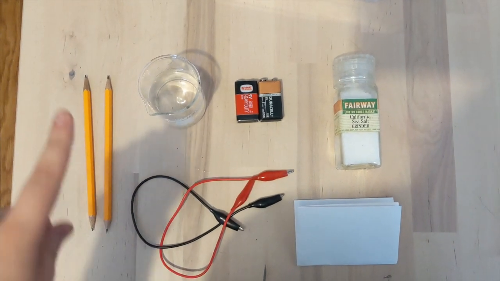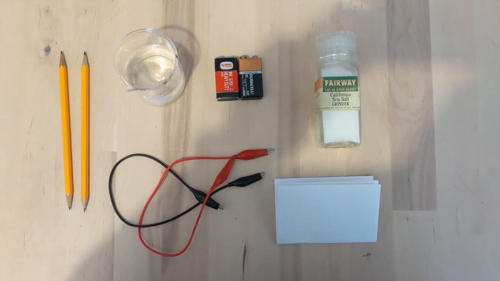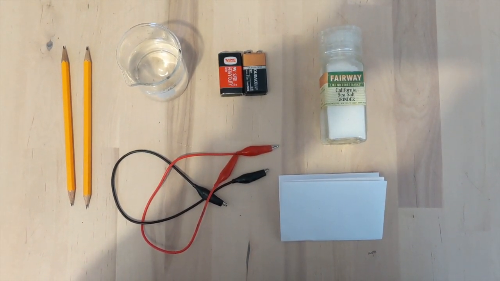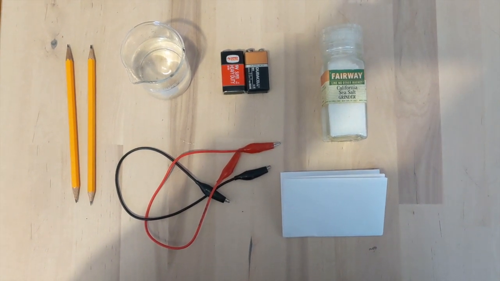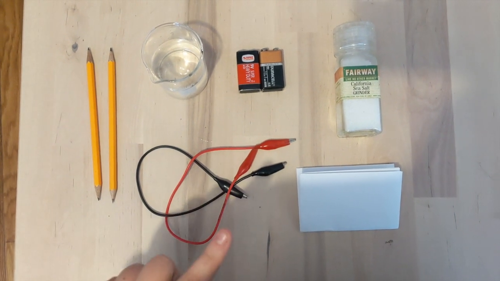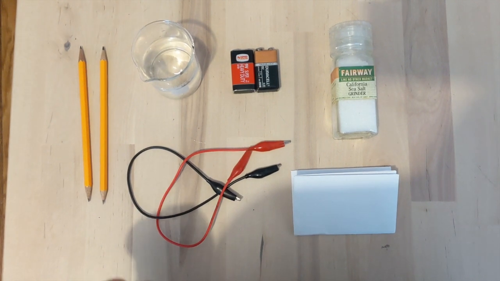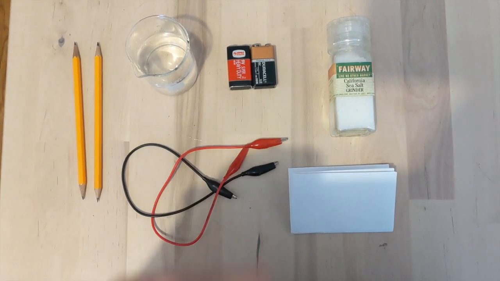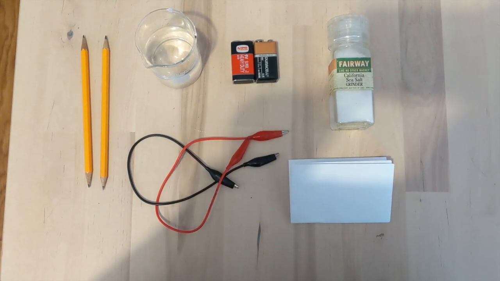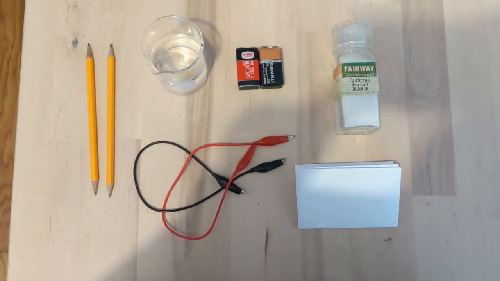I have pencils. Notice how they're sharpened at both ends. I have a beaker of water. You, of course, could use a cup. Some 9-volt batteries. You really only need 1. Some normal salt, sodium chloride, and some sort of wire. You can use paper clips. I have these, of course, because I am a science teacher, but some sort of wire to connect the pencils to the battery. You also need some sort of piece of paper. This is just to hold the pencils. I've folded a piece of paper, but you can also just use an index card.